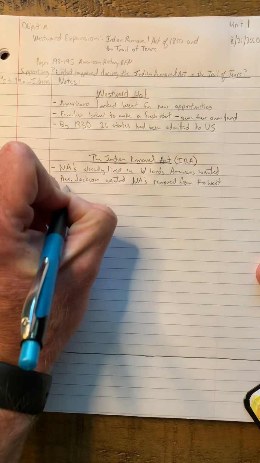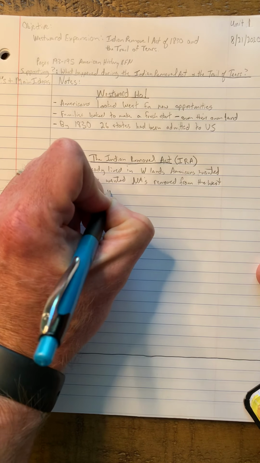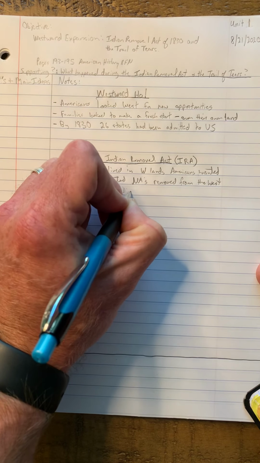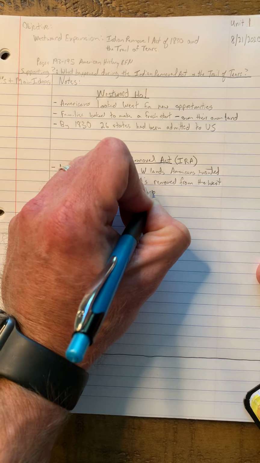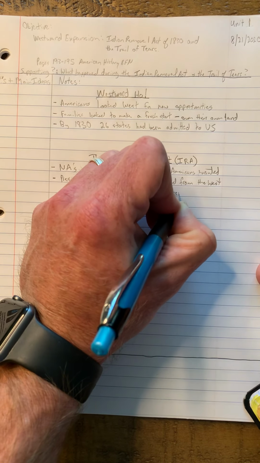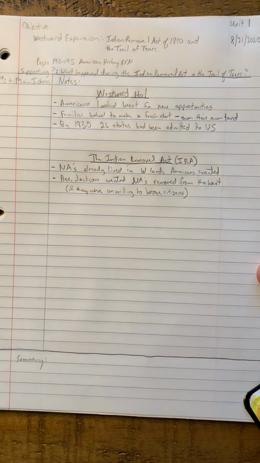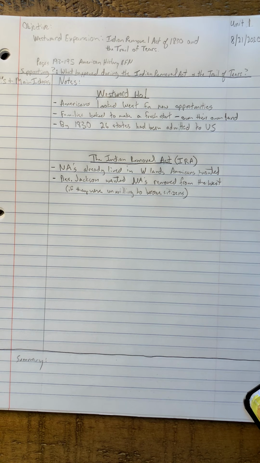And then I'll put in parentheses, if they were unwilling to become citizens. And the reality here is that pretty much none of them were willing to become citizens. So in Jackson's mind, they needed to be removed so that Americans could move into that land and begin to use it. So you can see it's pretty simple as you go through the reading.